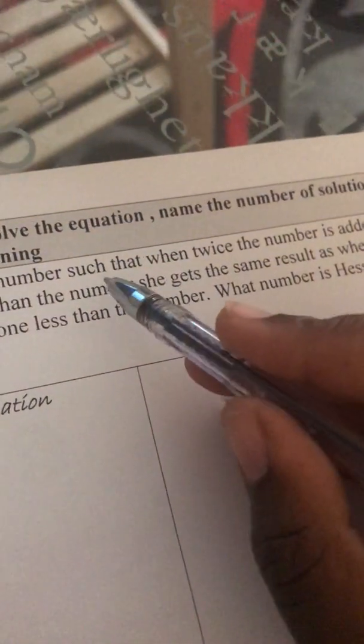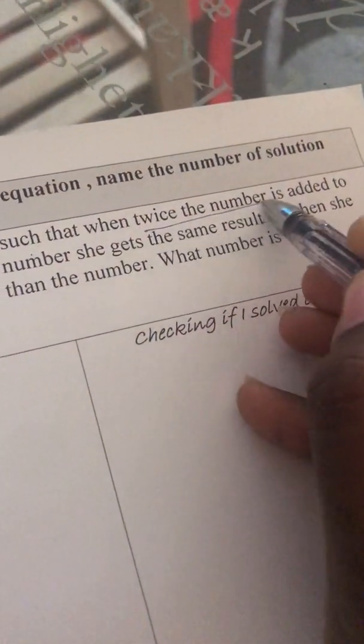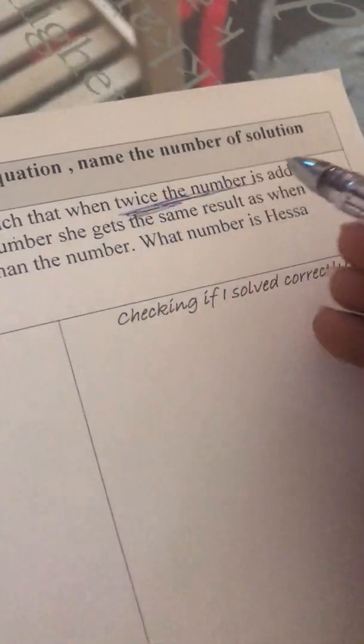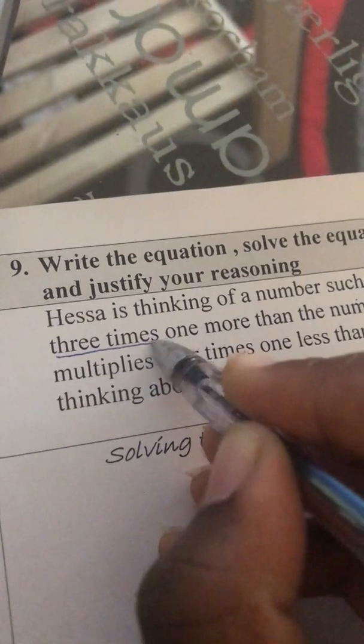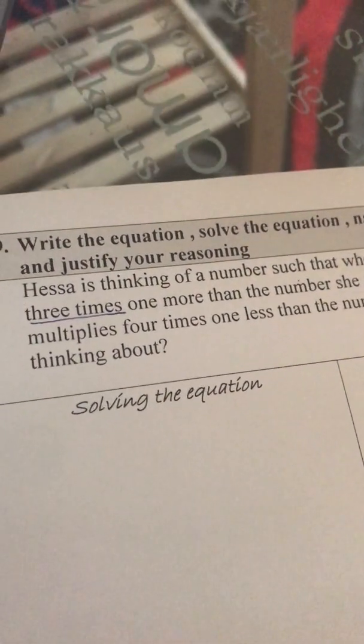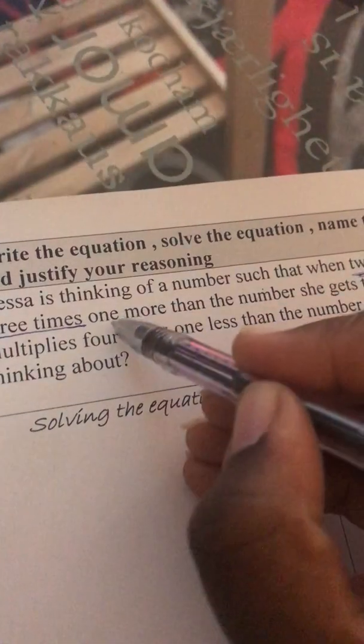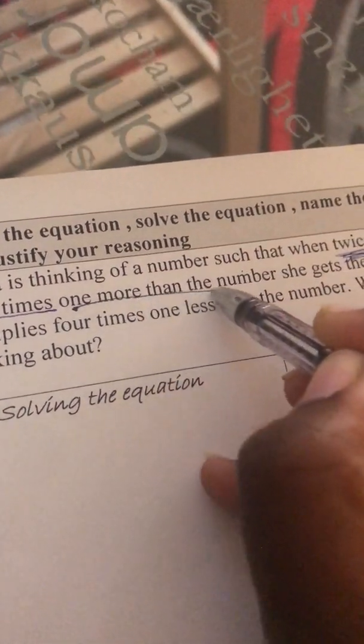I am just going to read and write the equation. You are going to solve, you're going to check, you're going to say these two things. Here, you will name the solution, you will justify. All right, let's read the first one. Hesse is thinking of a number such that when twice the number is added to 3 times 1 more than the number.